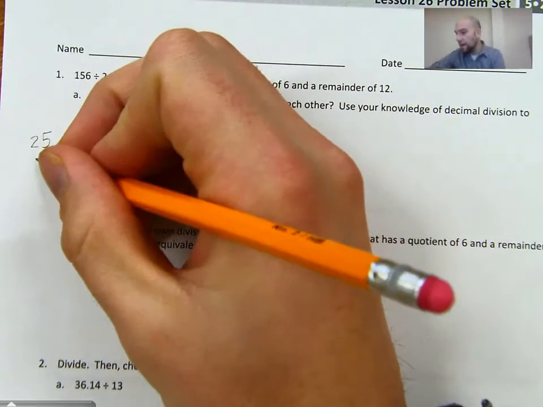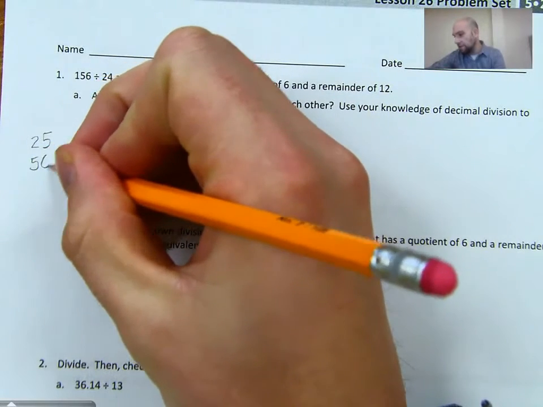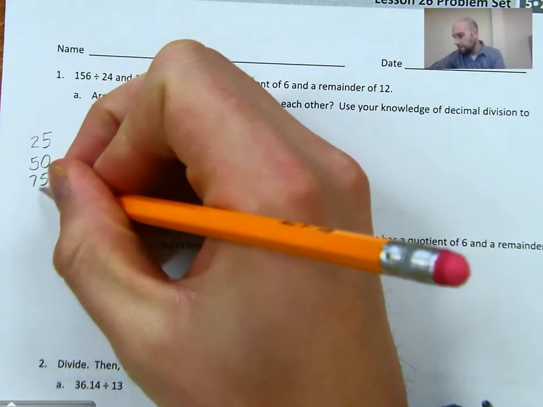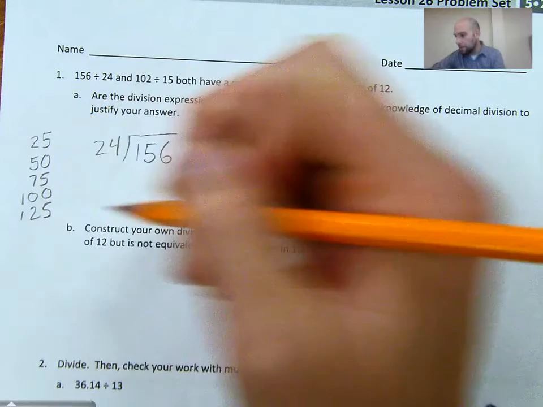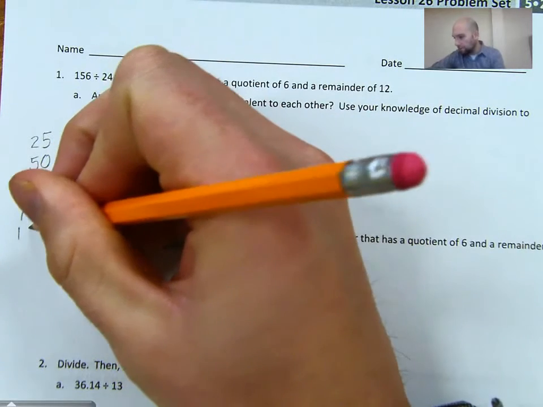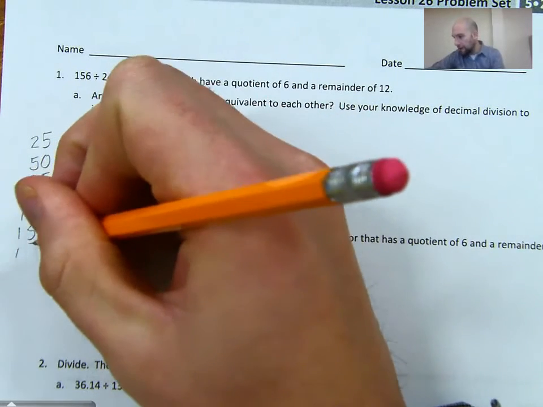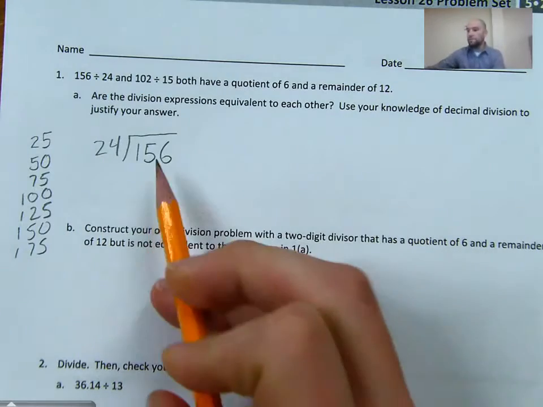So we have 25, 50, 75, 100, 125, and actually we'll go a little bit further: 150, 175, and we'll stop there because we have 156 here.